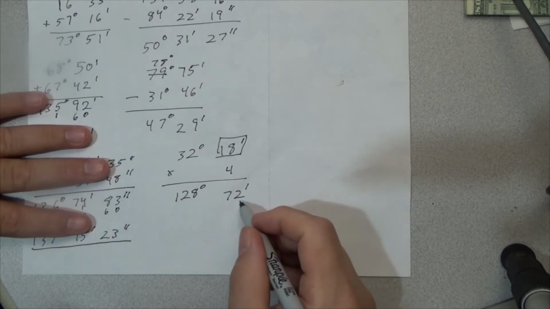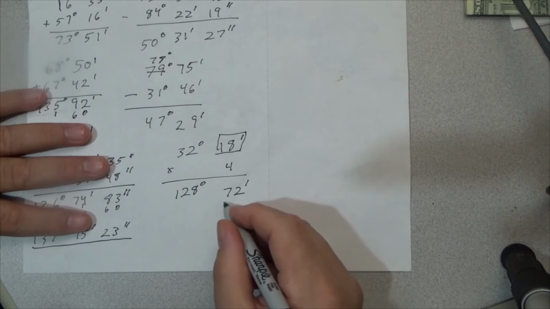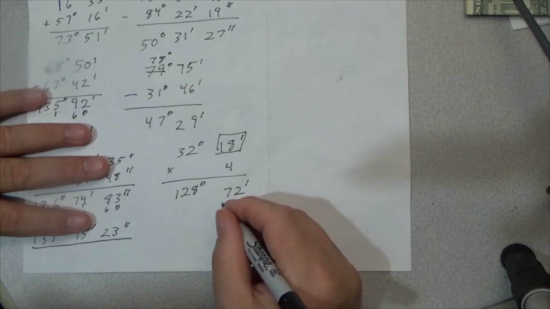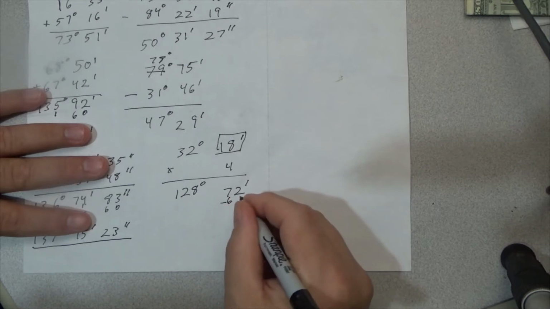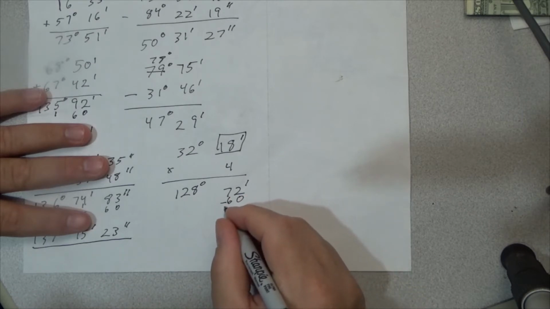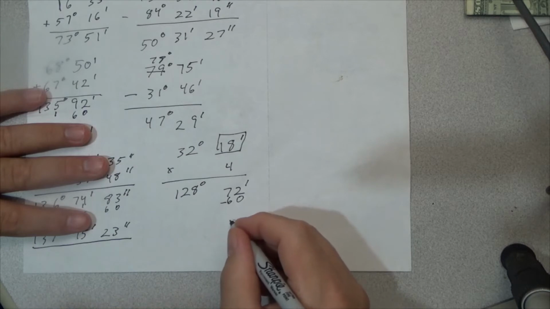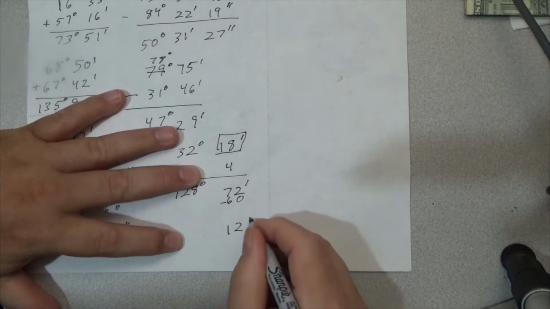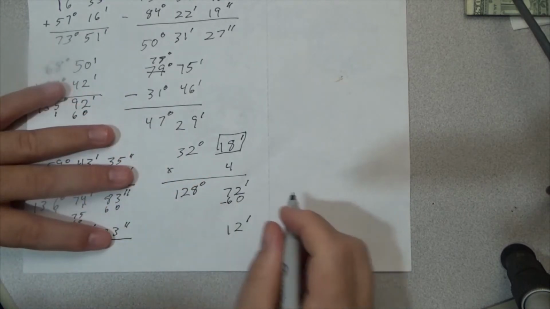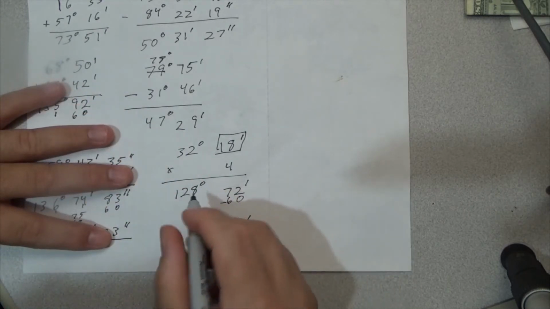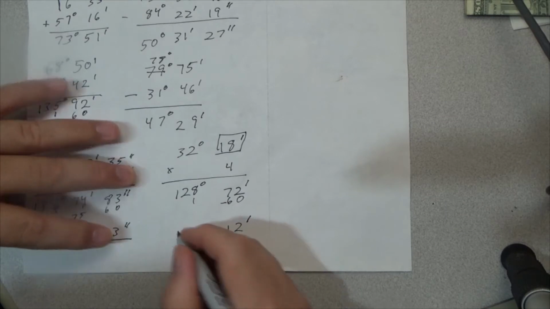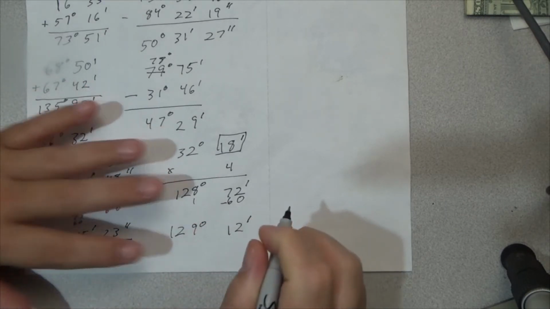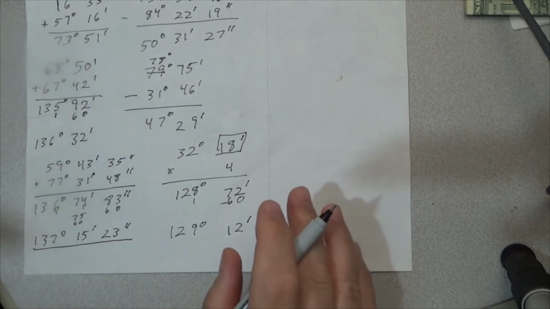Now, I have more than 60 here, and I only have one more, so I can only subtract 60 one time. So I'll take 60 minutes out of there, or in other words, 1 degree, and I'm left with 12 minutes. So I have to regroup that over to here and add it to that, so I have 129 degrees and 12 minutes.